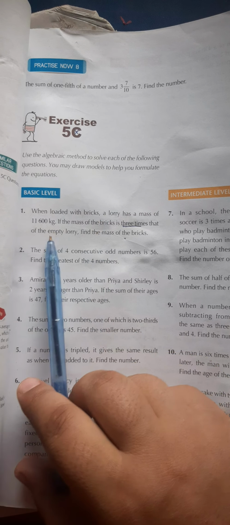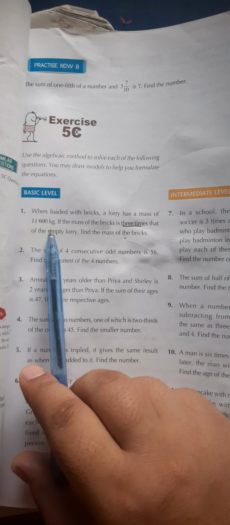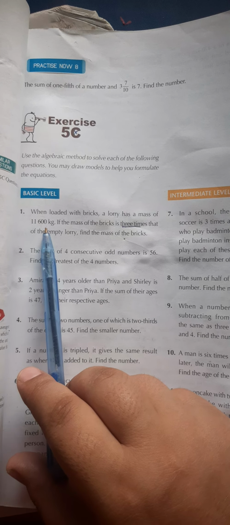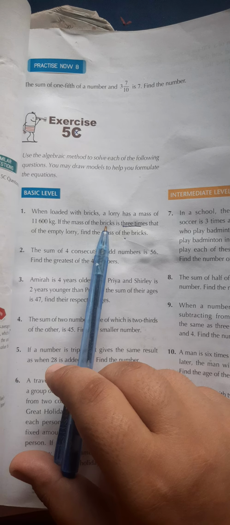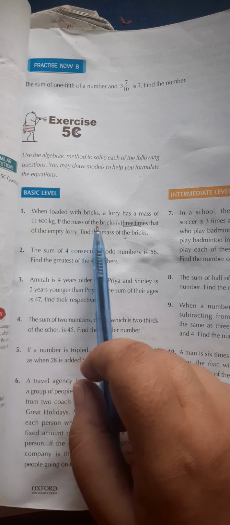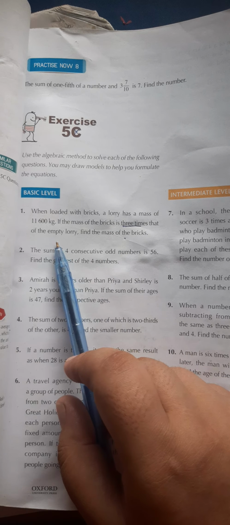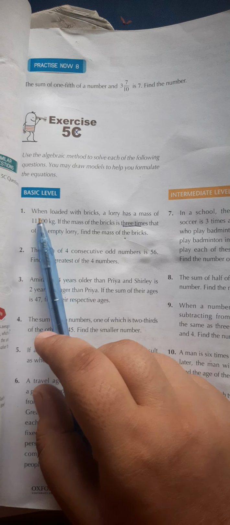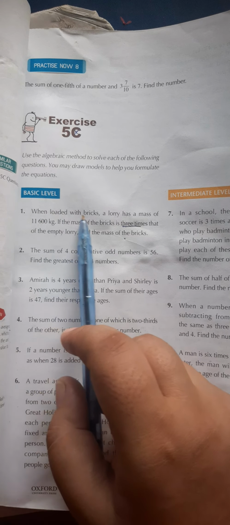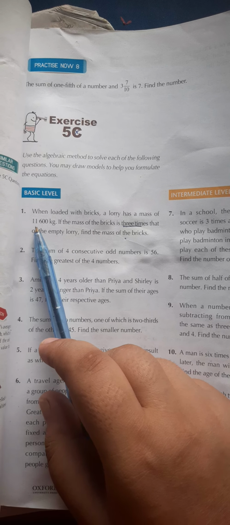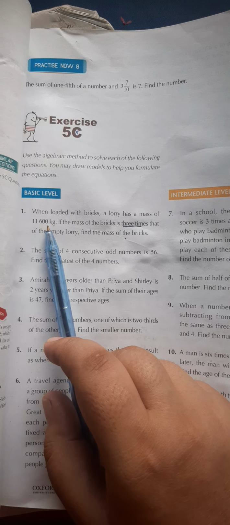So here you can see only the mass when the lorry is loaded with the bricks is given. It's not clear what the mass of the bricks is or what the mass of the empty lorry is. We have to find both the mass of the lorry and the mass of the bricks individually. Only the cumulative, or together, value is given: when the lorry has bricks, it has a weight of 11,600 kg.